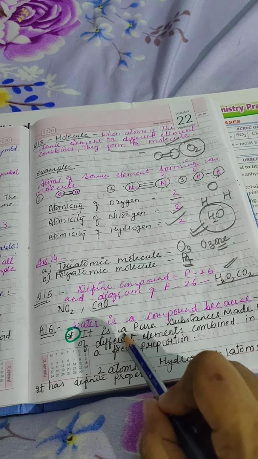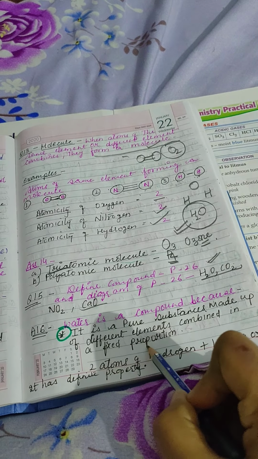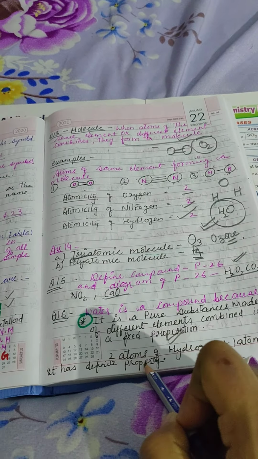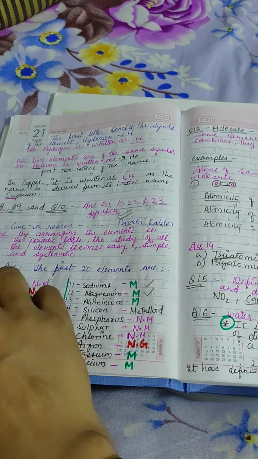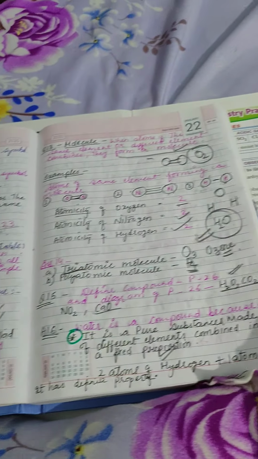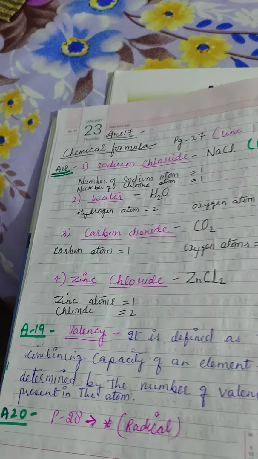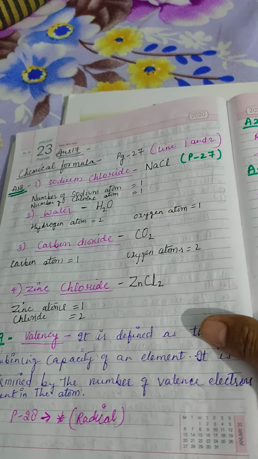okay, it is a pure substance made up of different elements combined in a fixed proportion. Right? Elements, compounds and mixtures we are already discussing here. Okay. This is answer number 16. Then answer number 17.